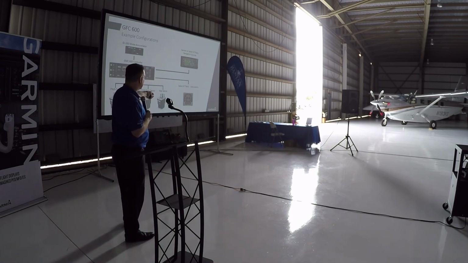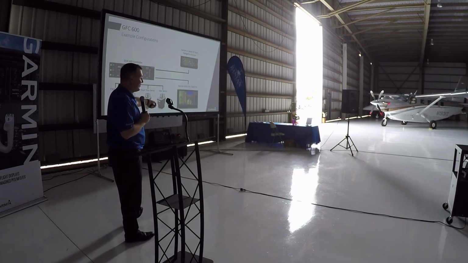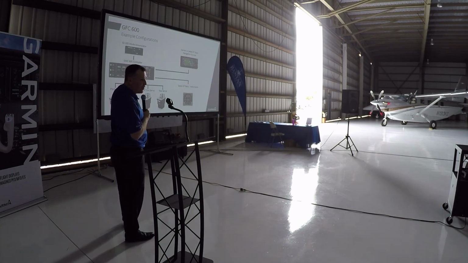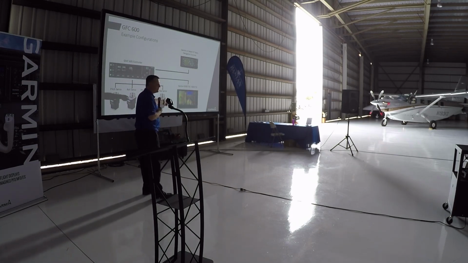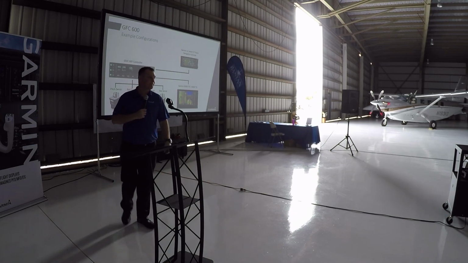Then if I upgrade my display from that HSI there to a TXi, G500 TXi, you notice we don't need the mode enunciator up on top anymore because your mode enunciators are right on the top of the PFD, right here. All right?